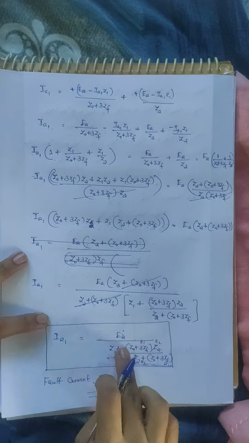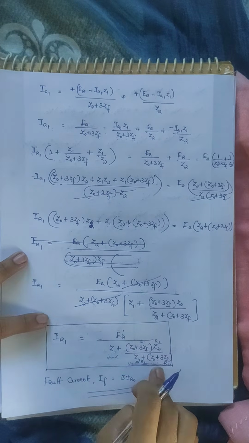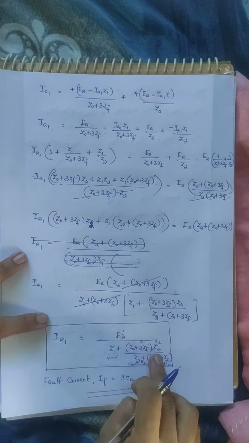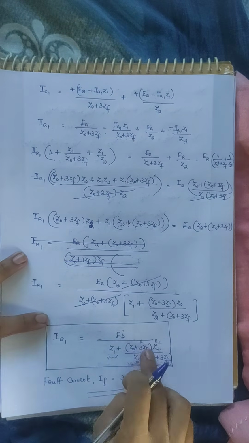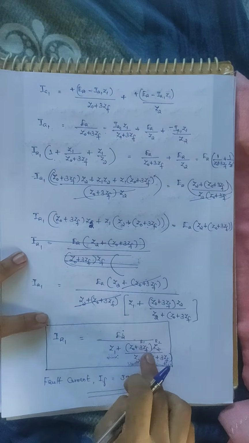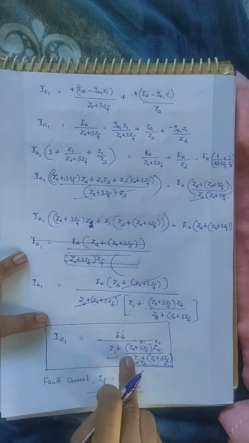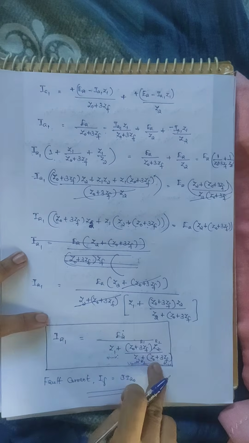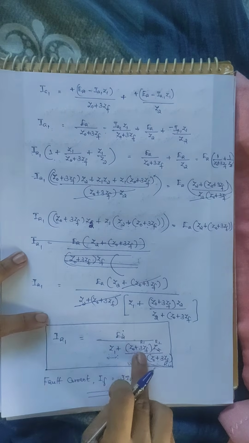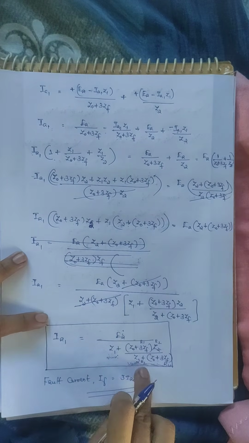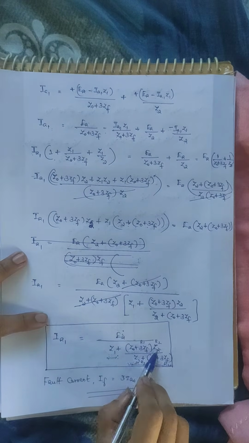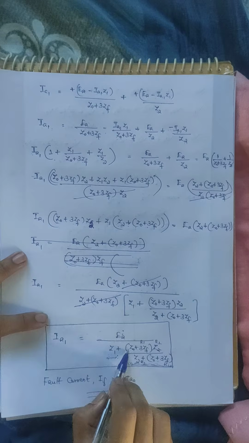Z2 into Z0 plus 3ZF divided by Z2 plus Z0 plus 3ZF. That means Z2 and Z0 plus 3ZF are in parallel. That is why their equivalent is taken as Z2 into Z0 plus 3ZF divided by Z2 plus Z0 plus 3ZF.